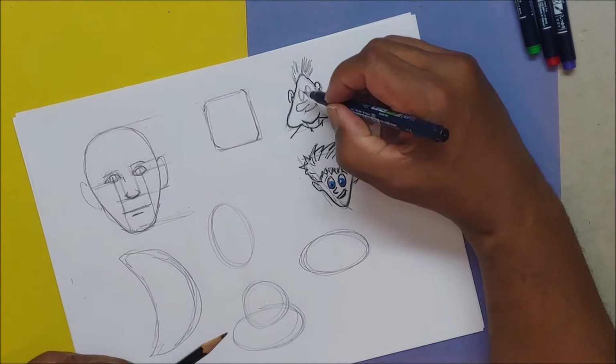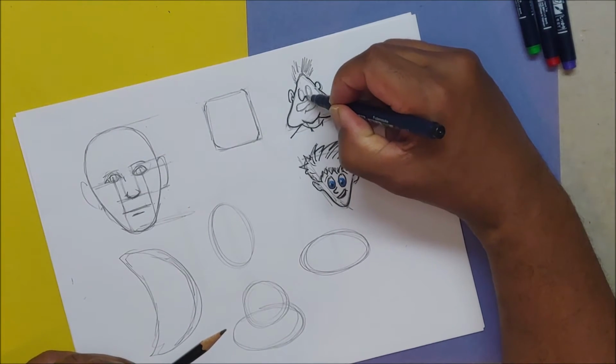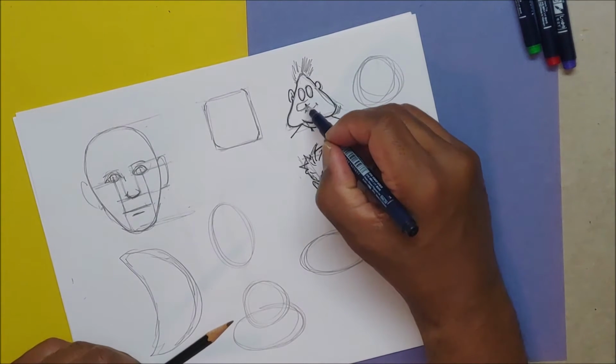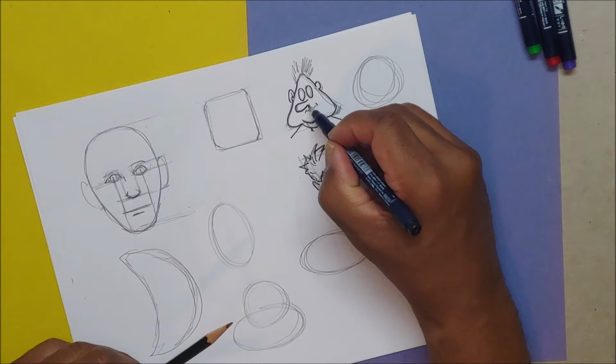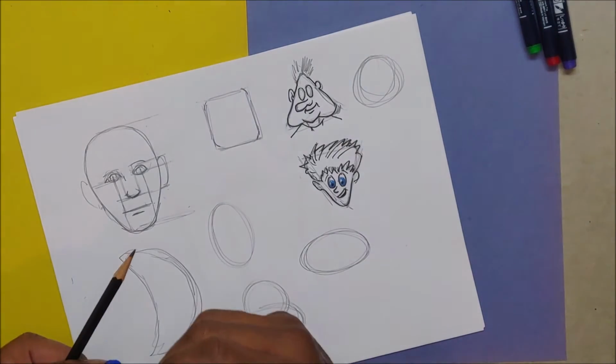So the next video, I'm gonna do clothes. I'm gonna show you guys how to do clothes. And then the video after that, I'm gonna show you how to do the body, because you don't want to draw the body without clothes. So you need to know the clothes before you put them on the body.